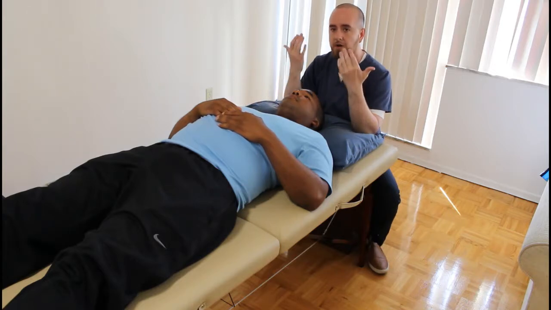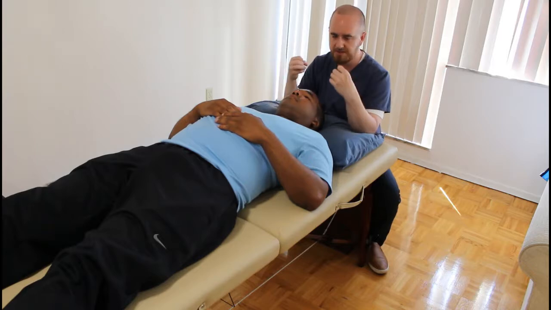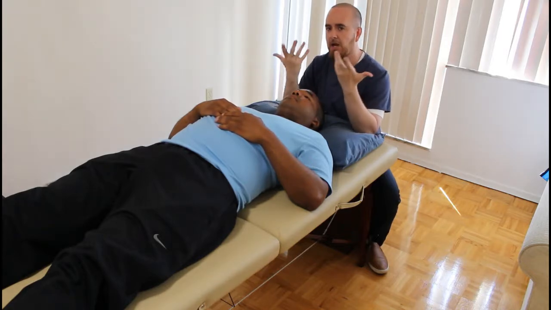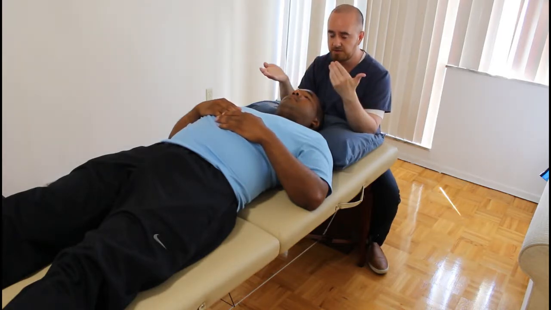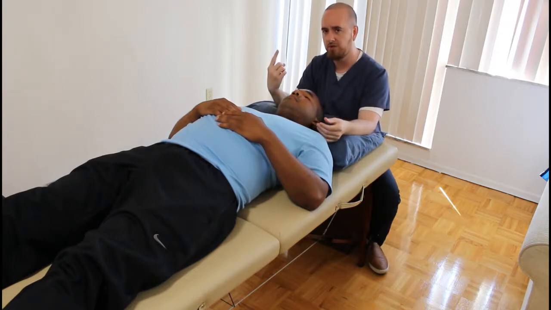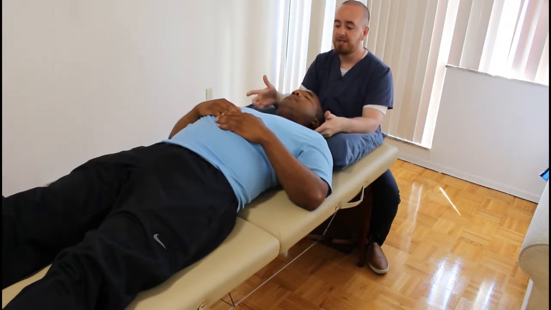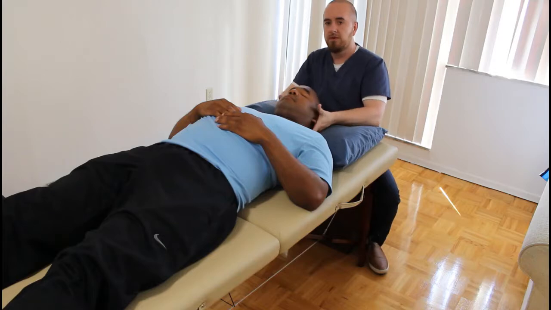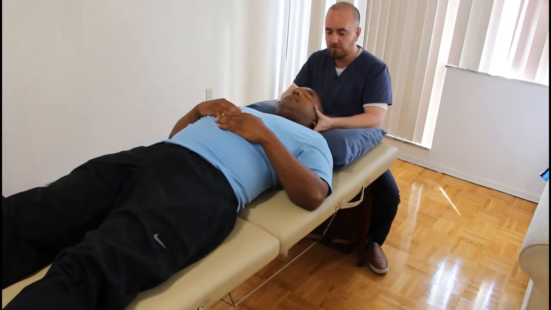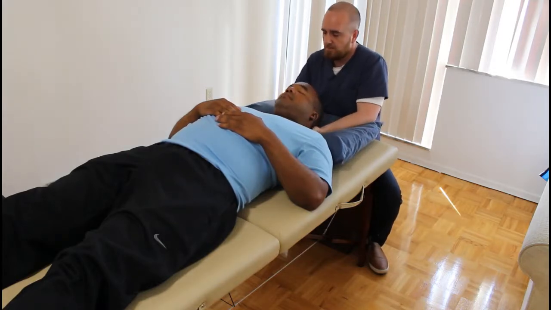I know that what I'm touching superficially is things such as trapezius and splenius and other muscles, and that I can create an alteration in their tone, but I don't know for sure that I'm treating sub-occipital muscles. I can tell if I move the head on the first cervical, right? This is one way to do it.